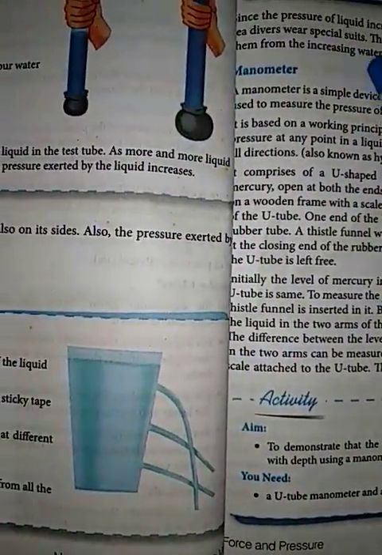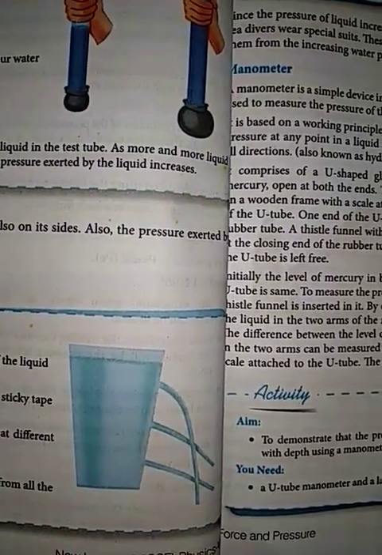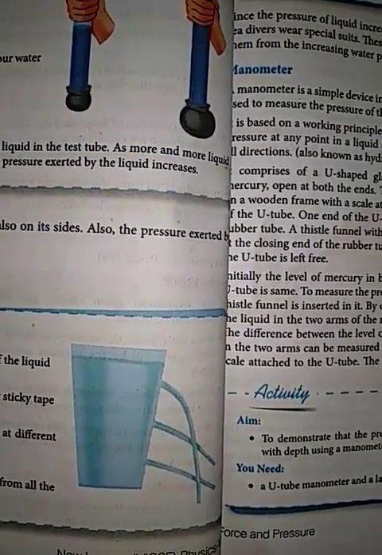Since the pressure of liquid increases with the depth, deep sea divers wear a special suit. These special suits protect them from the increasing water pressure.